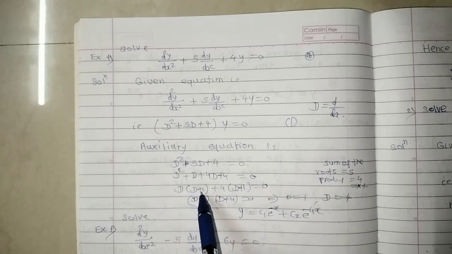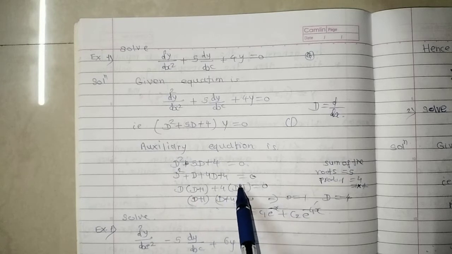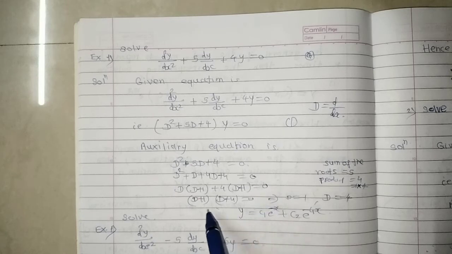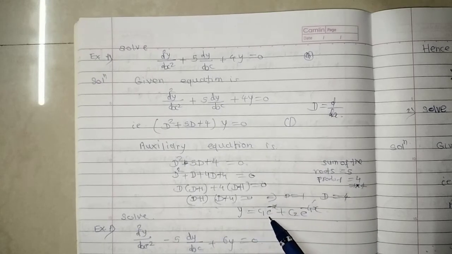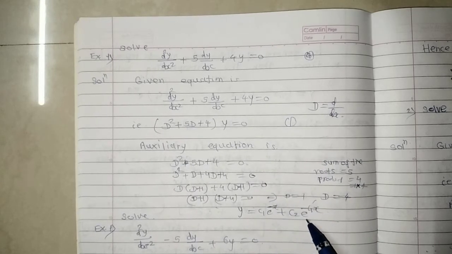Hence D(D plus 1) plus 4(D plus 1) equal to 0. So we get (D plus 1)(D plus 4) equal to 0. Hence D equal to minus 1, D equal to minus 4. These roots are real and non-repeated. So the solution of this equation is c1 e raised to minus x plus c2 e raised to minus 4x.